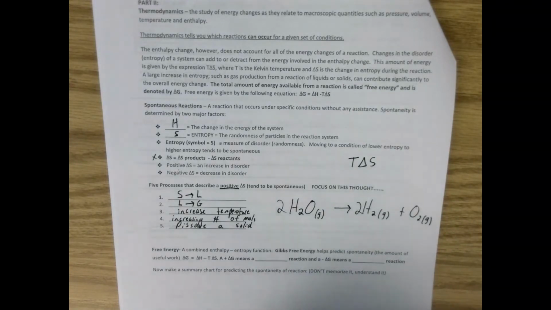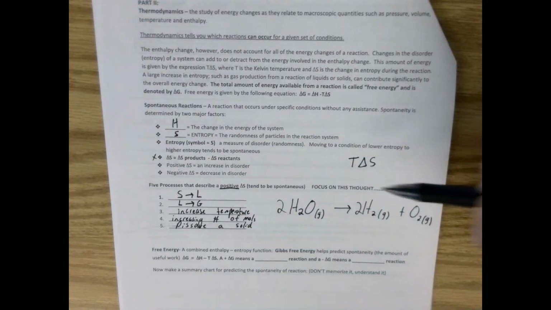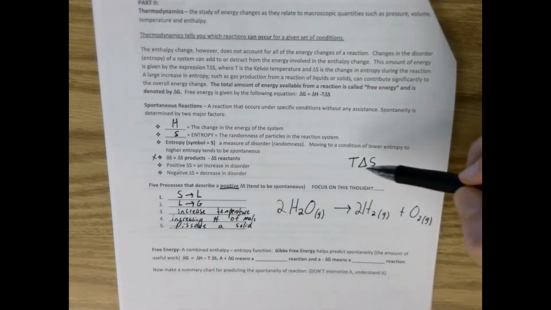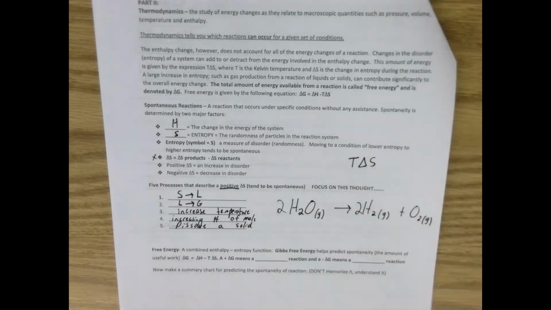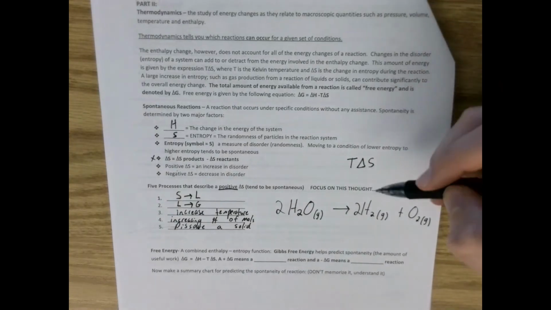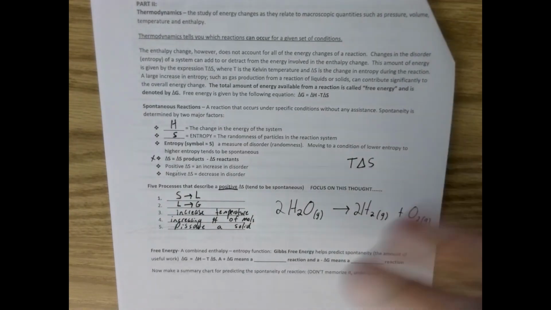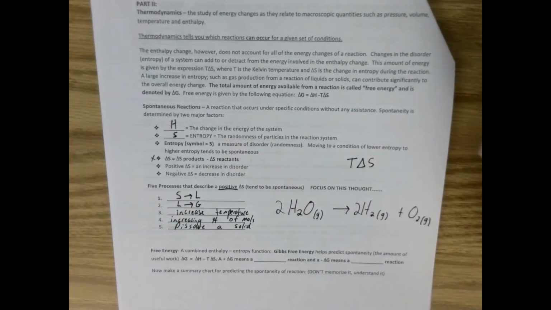As far as T goes, we're only worried about the sign of delta S, so we don't want the sign of T interfering with the sign of delta S. What temperature scale should I use if I don't want the signs interfering? Kelvin. Do I have negative Kelvin I need to worry about? No. Do I have 0 to worry about? No. So if I use temperature in Kelvin, then the signs won't be flipped. We'll be good there.